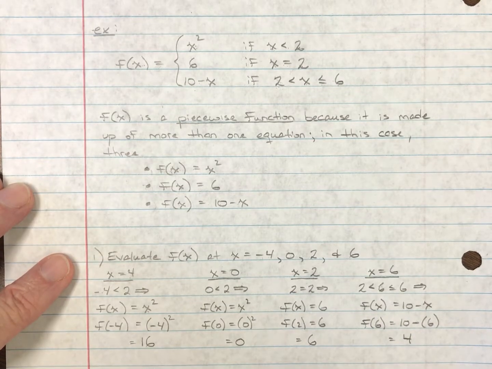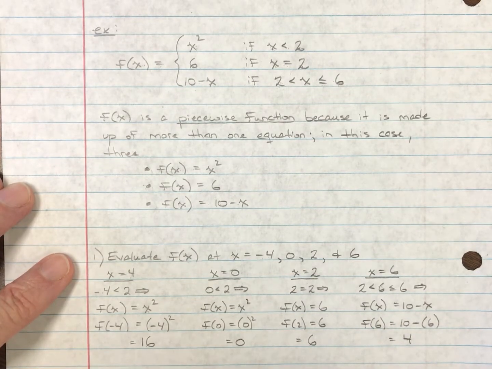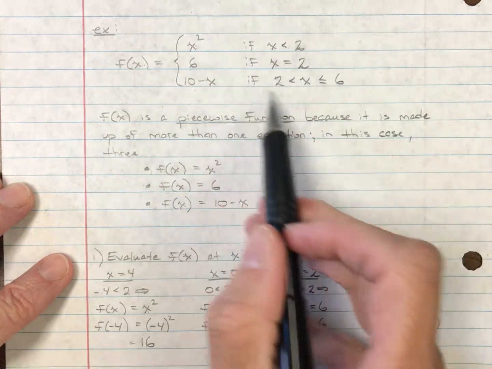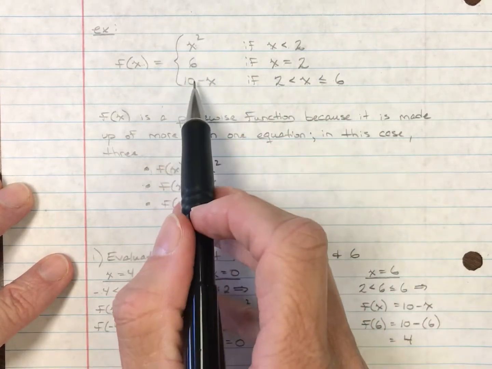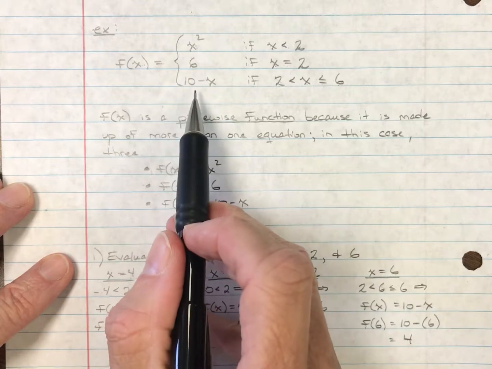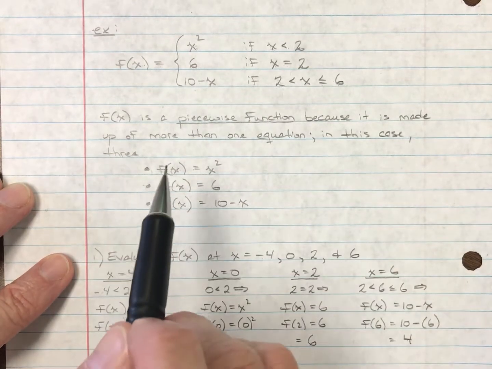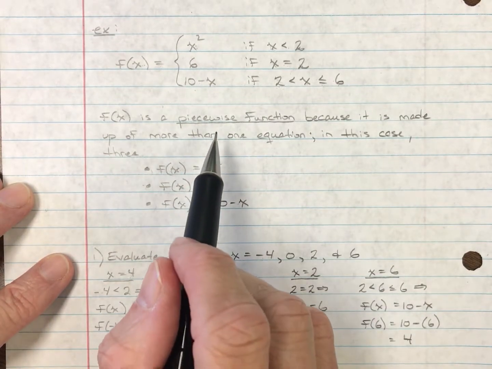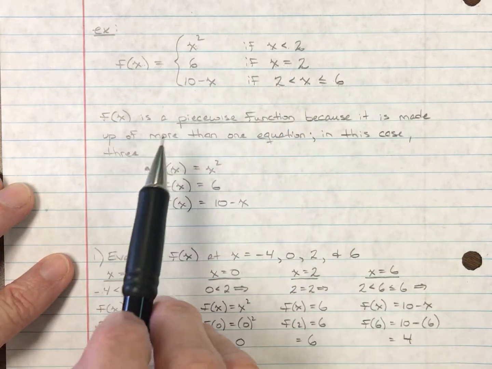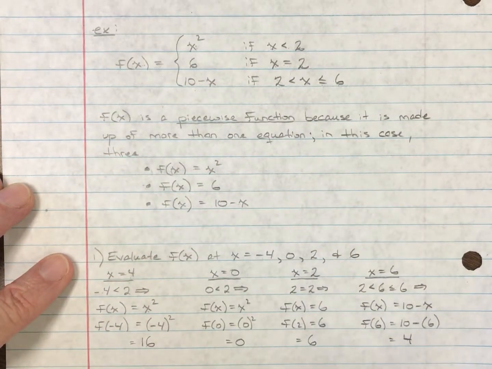So that's evaluating a piecewise function. You have to focus on which of the 3, maybe the 4 equations apply to your particular input. And obviously it's different depending upon the input.